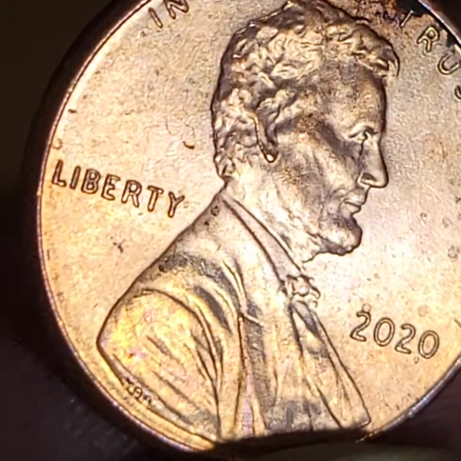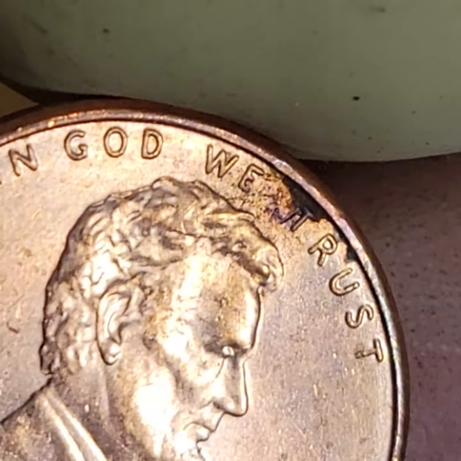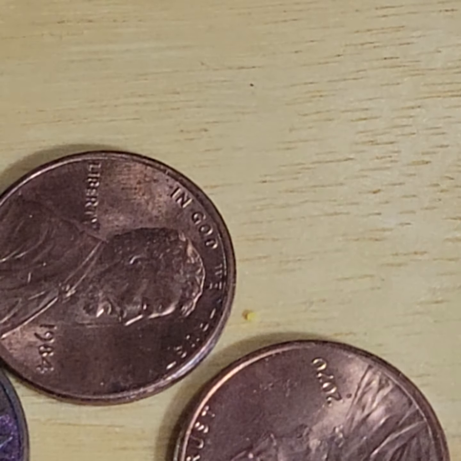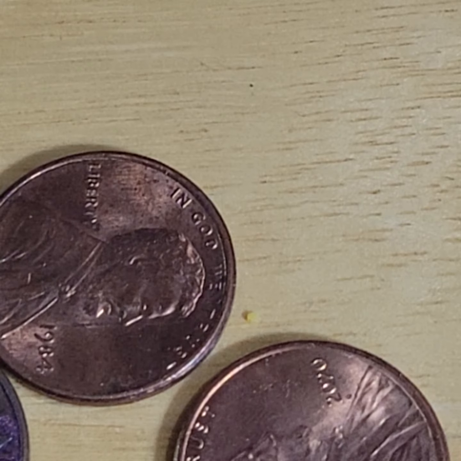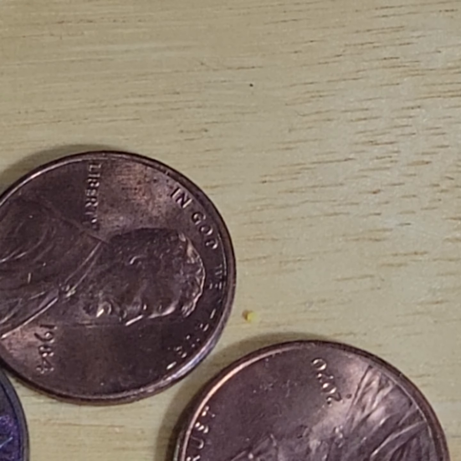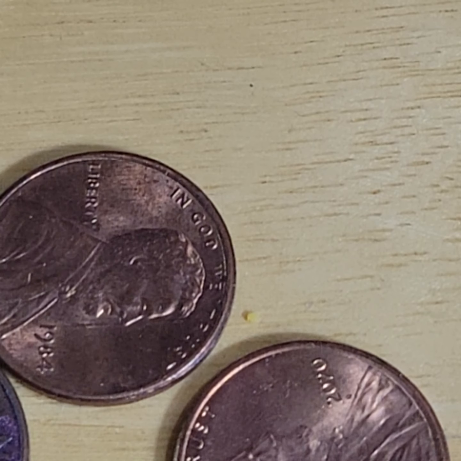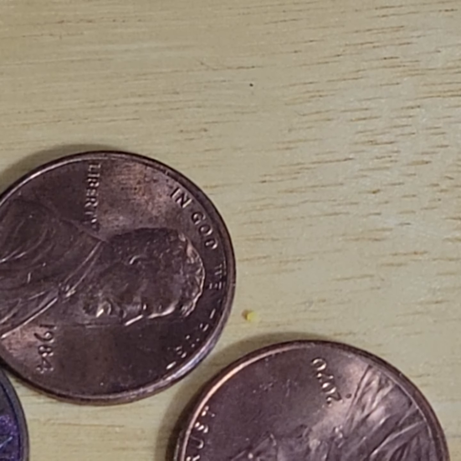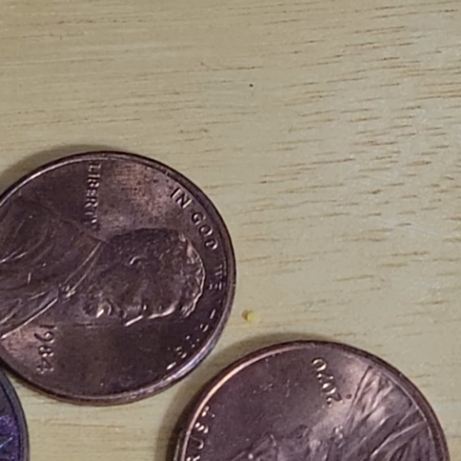What's that up there by the T? I'm going to look at that. I have to wipe that off just to make sure it's not some sort of doubling. I have a polishing cloth here somewhere.